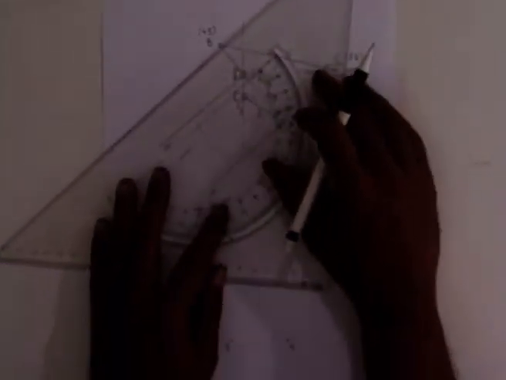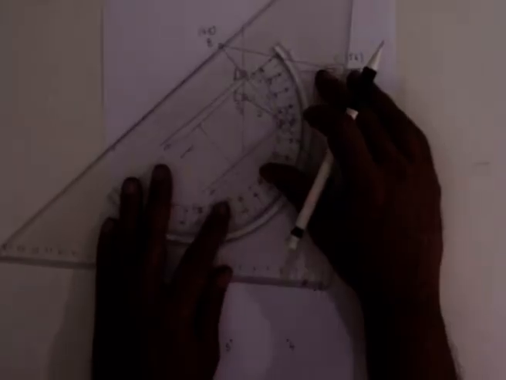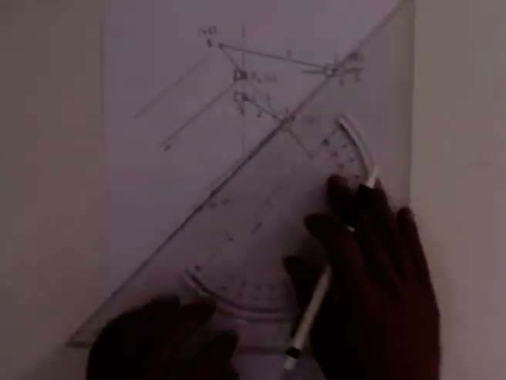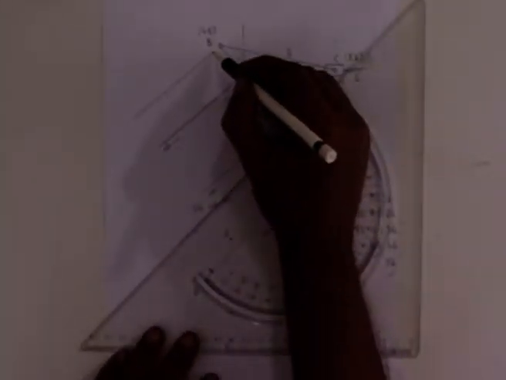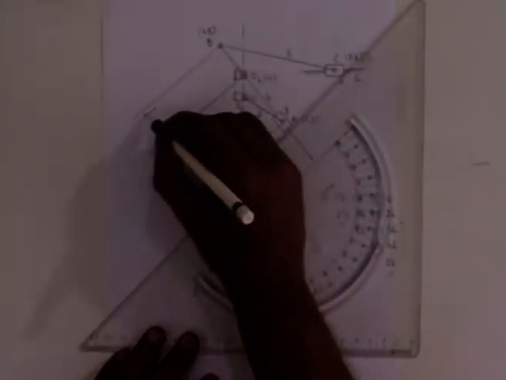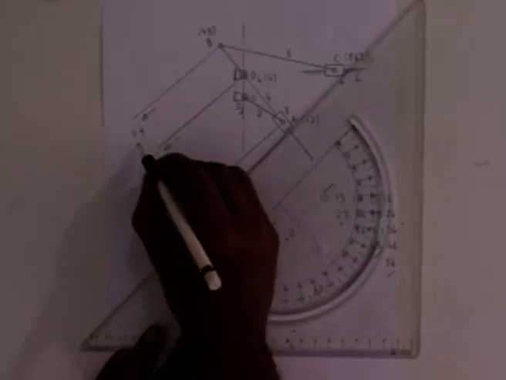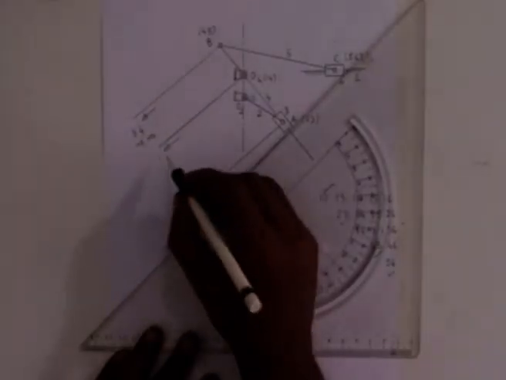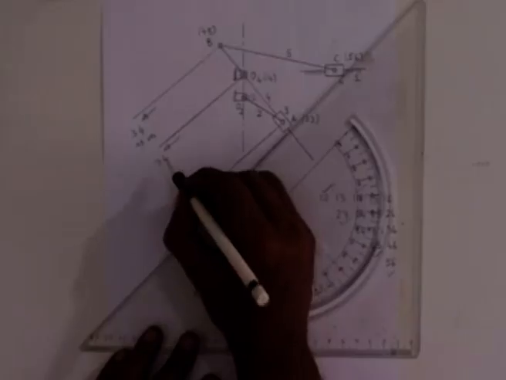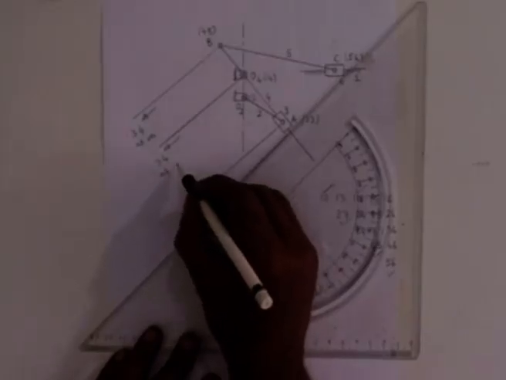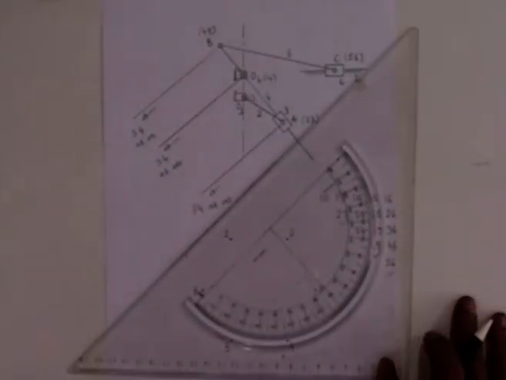So, 3 4 lies also on this line. All parallel lines meet at infinity. So, 3 4 at infinity on all these parallel lines. So, we have located the relative IC 3 4.